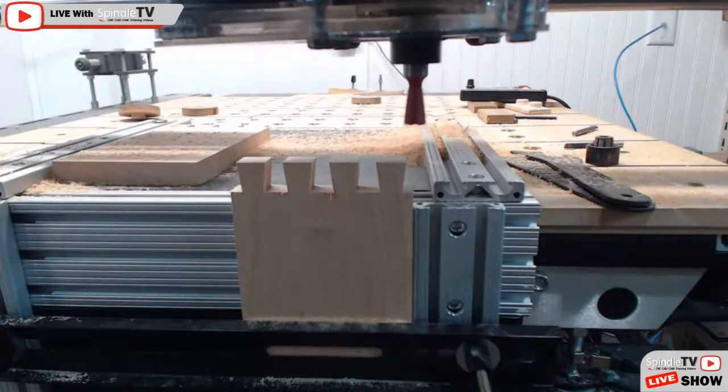All right. So that is it for the tail board. Now it's time to switch out to the pin board and set up for that, and we'll test our fit.